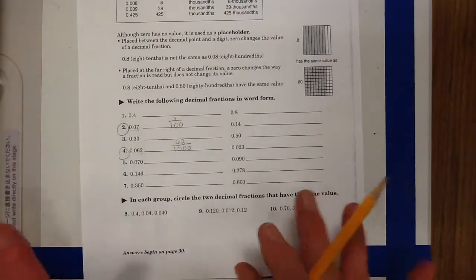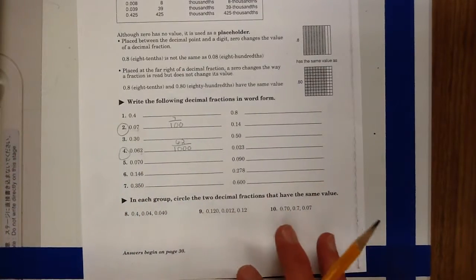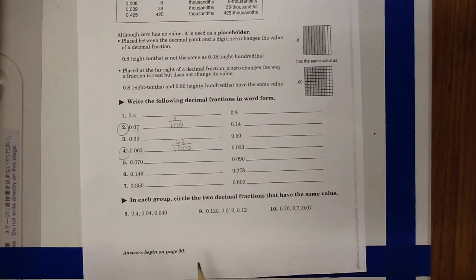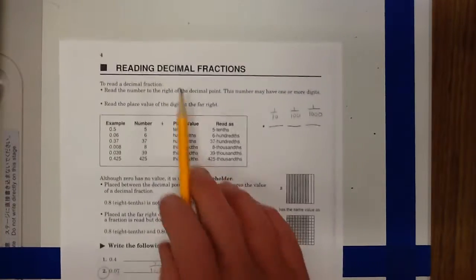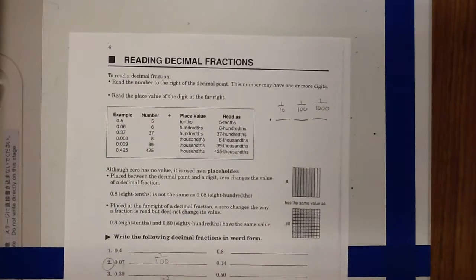So I hope maybe that's enough of a review to get you going, to remind you how we rewrite decimals as fractions. In the next lesson, we're going to focus on changing fractions to decimal numbers.